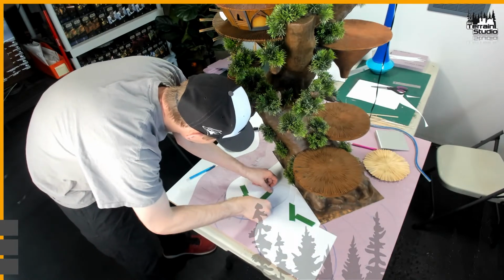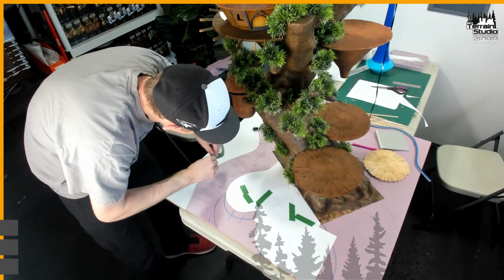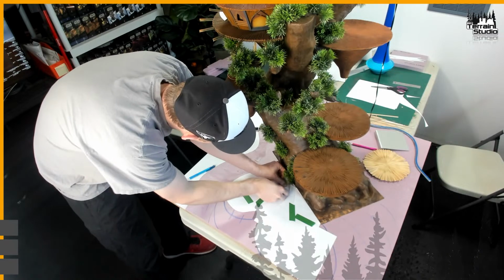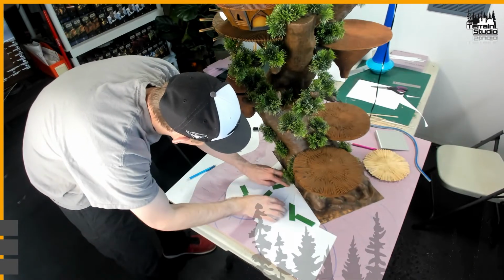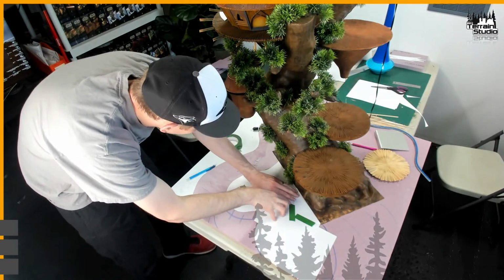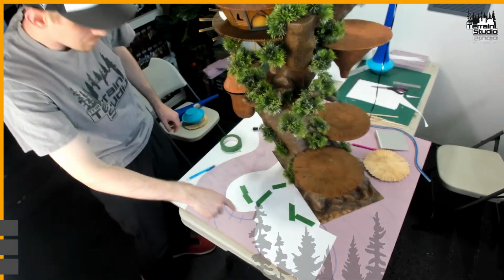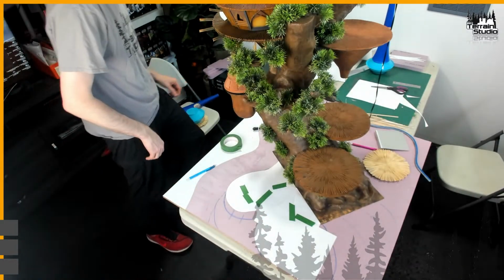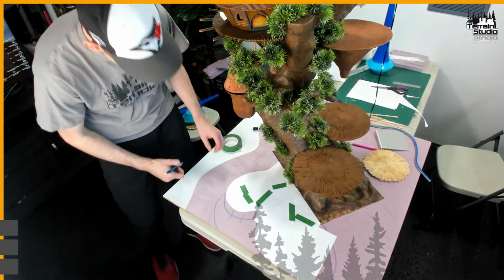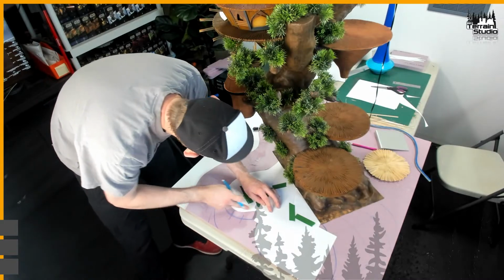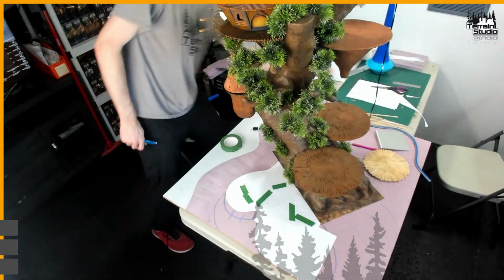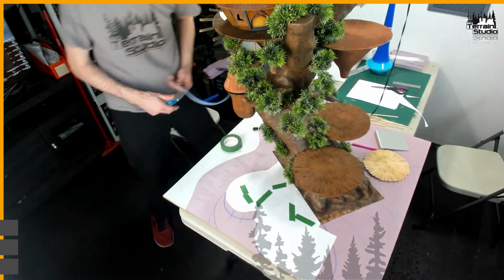So we're just going to take that there, tape that there, and that's going to become sort of our first template. Got to do a few more pencil lines. We need to draw this one in so we can cut it.